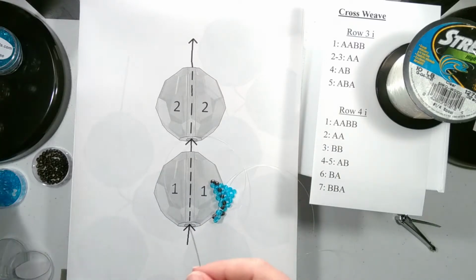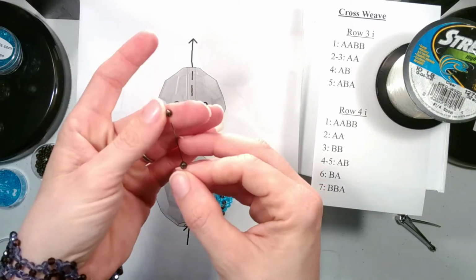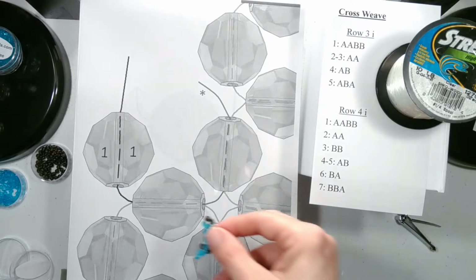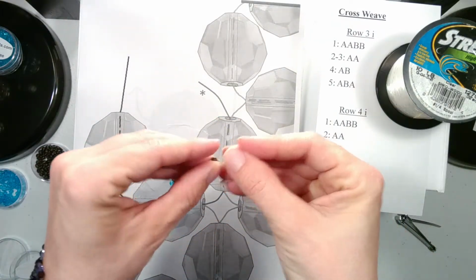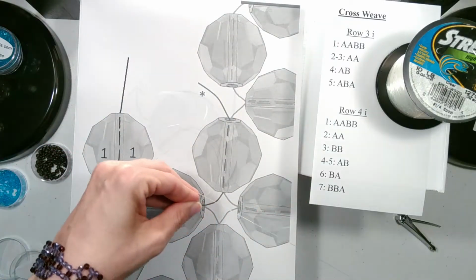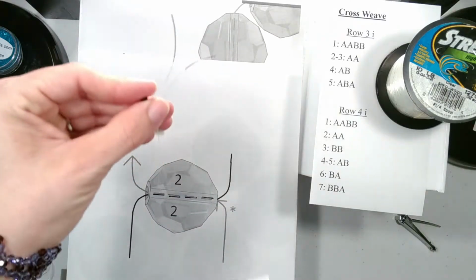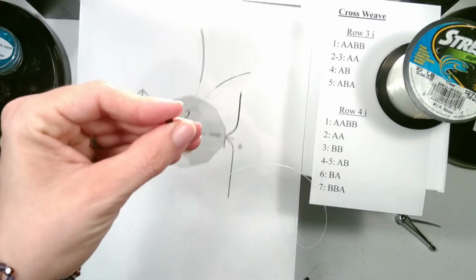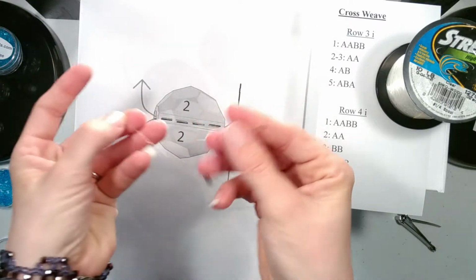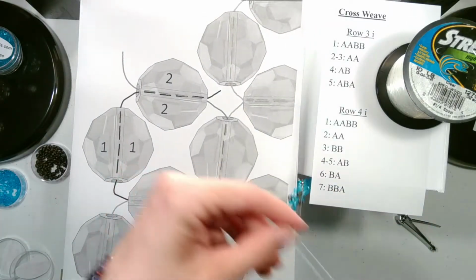So we need 2 B color beads. 1, 2. We'll let the first one drop down, and we'll take our other string and we'll cross the second bead and bring it down.